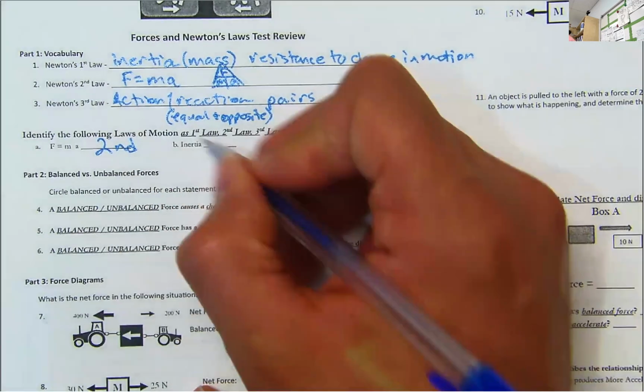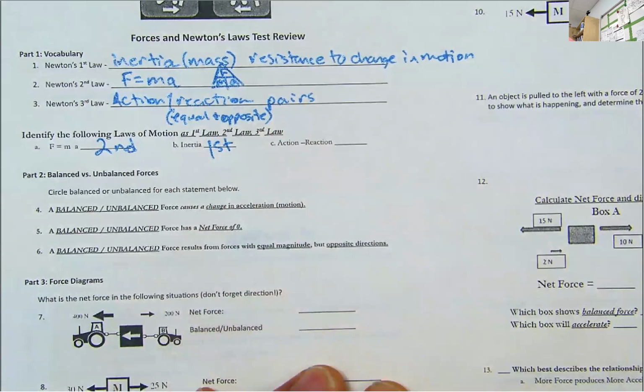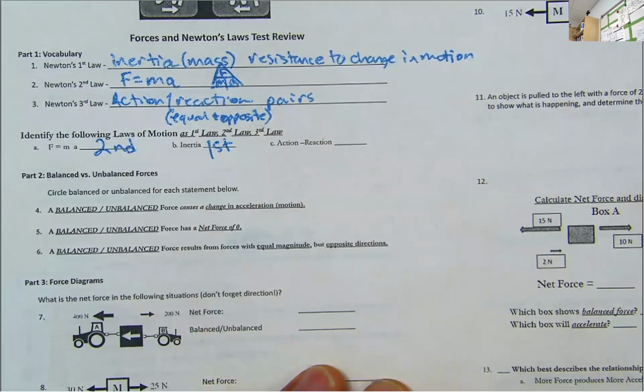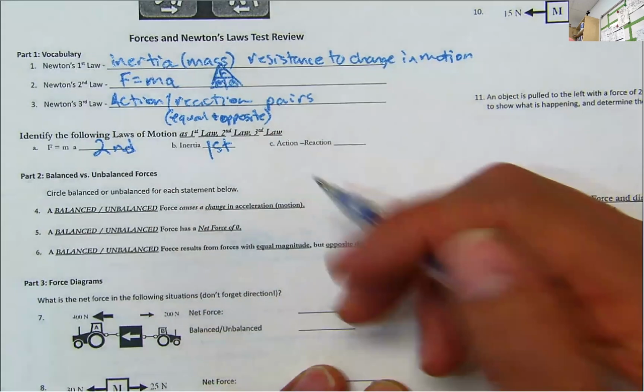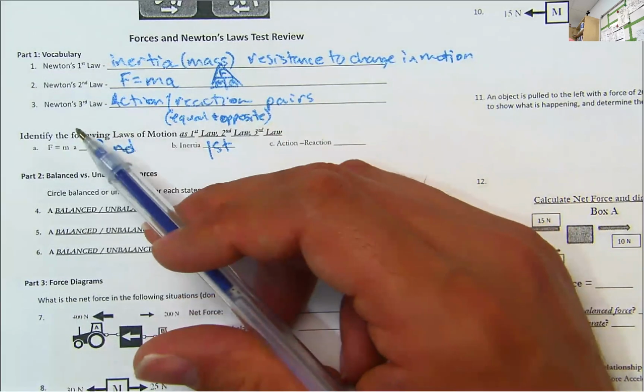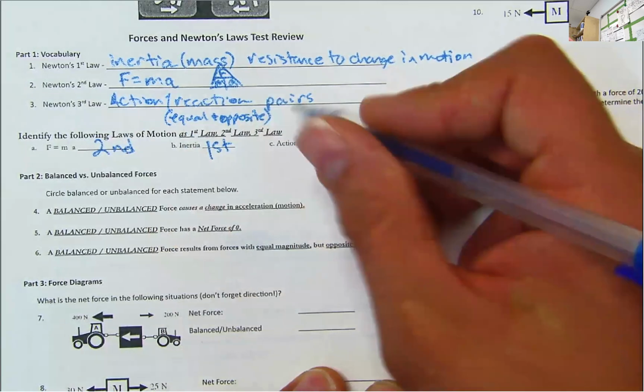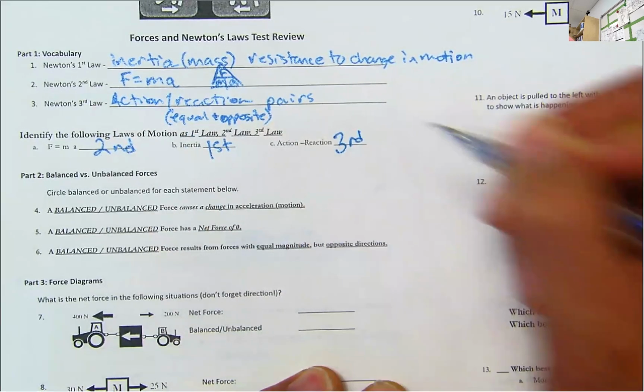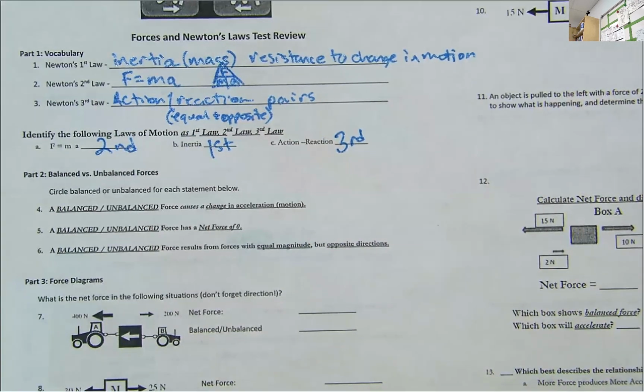There it is, right there. So this is going to be our first law. Where do we have action-reaction pairs? We take a look, we find it, and it looks like it's Newton's third law. So we're going to put third right there. So those are some of the key words to look for when you're trying to identify which one of Newton's laws we have.